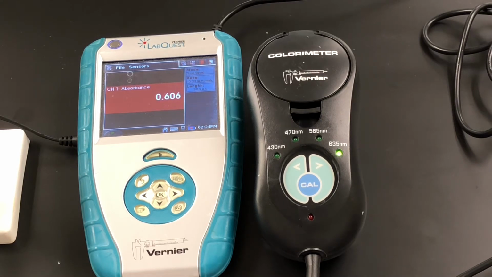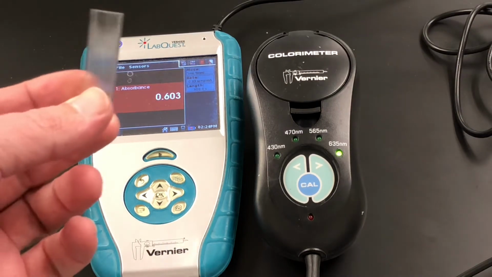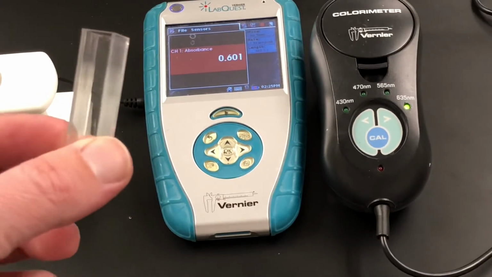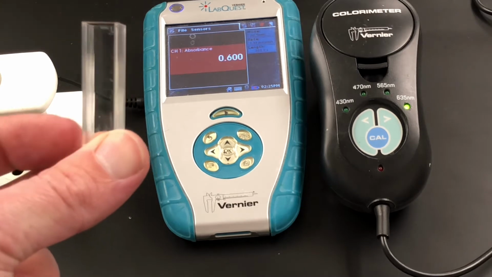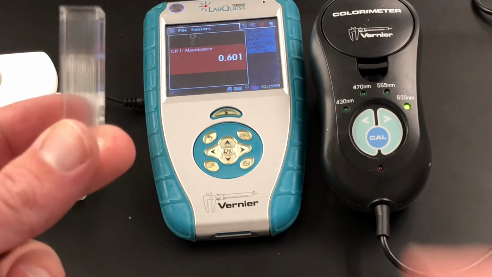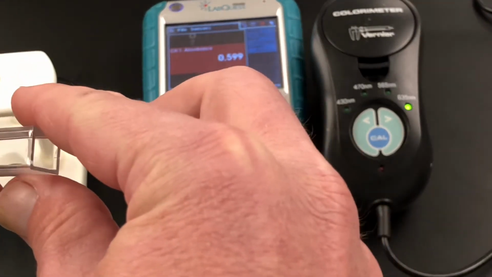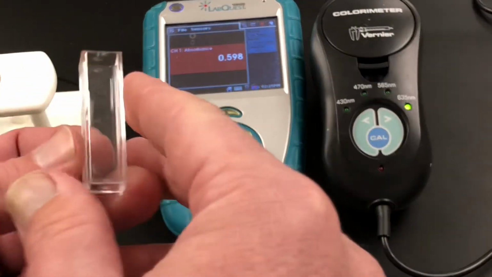Now, one of the first things that we have to do is get what's known as a cuvette. We have to have something to put our sample into. When we look through the cuvette this way, it's crystal clear, and when we look through it this way, it's kind of foggy. The light's going to pass through the super clear sides, so you want to make sure there aren't any fingerprints or anything on there.